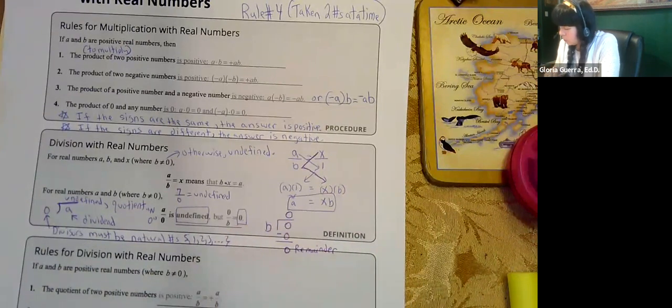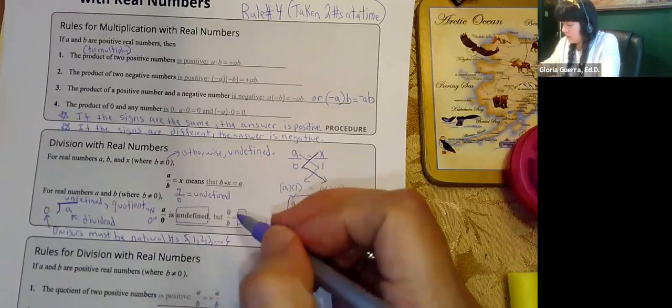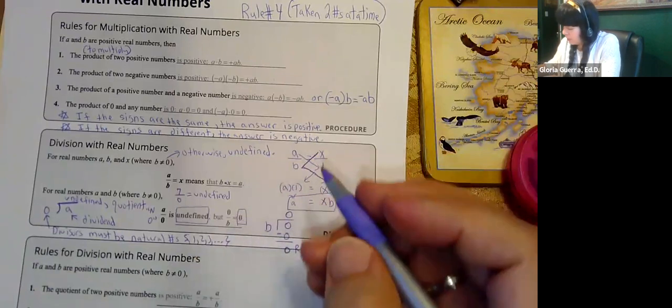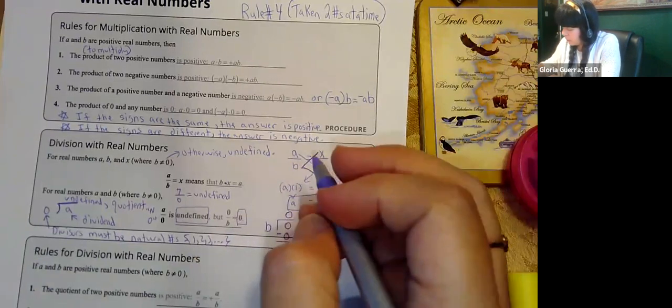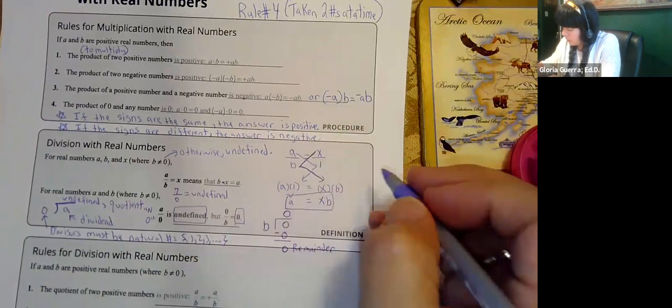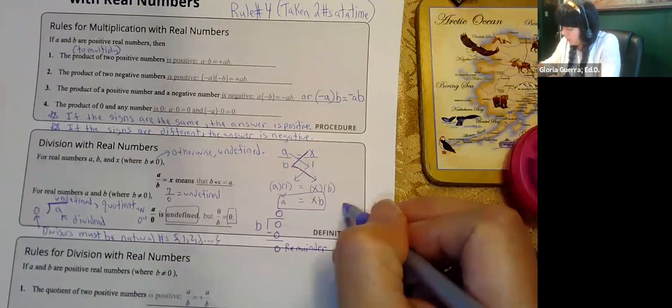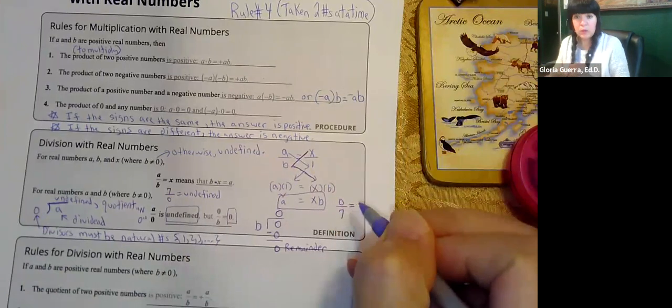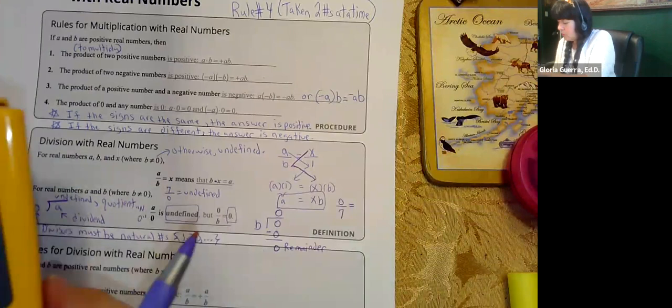Okay, so the way this is spelled out, this would be spelled on. If I do, let me see if I can write it over here. If I do 0 divided by 7 on the calculator, let's see what the calculator shows you.